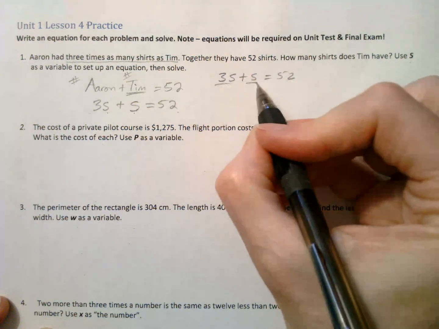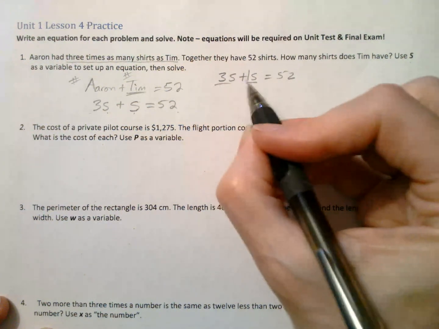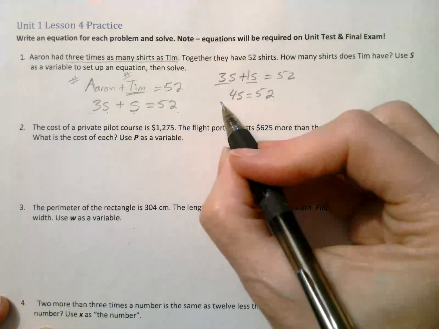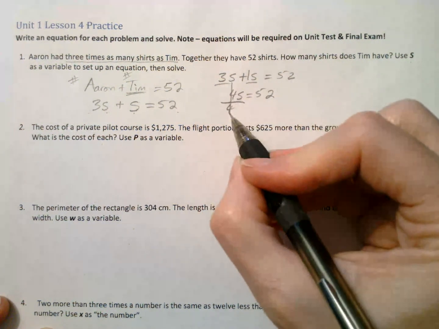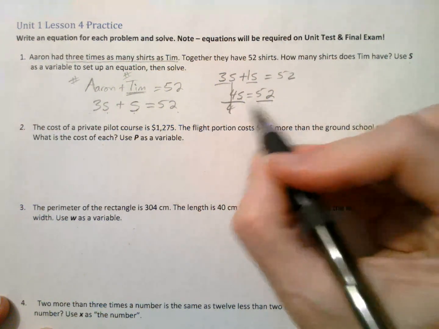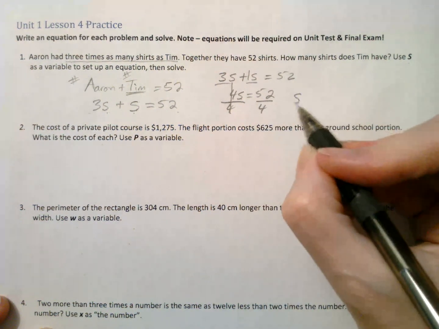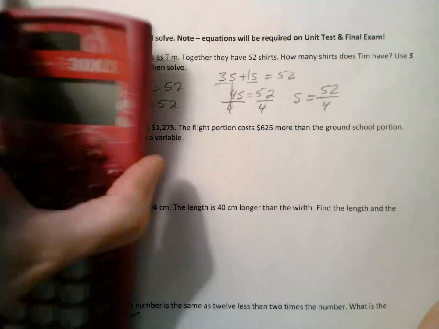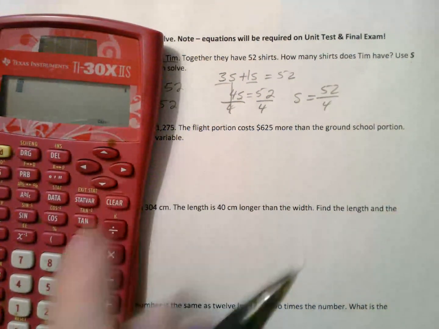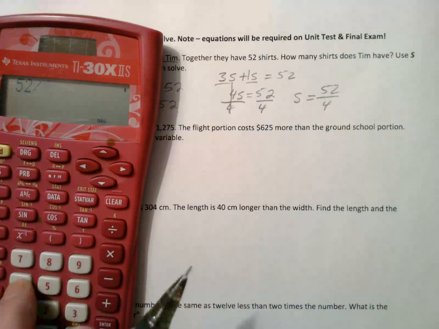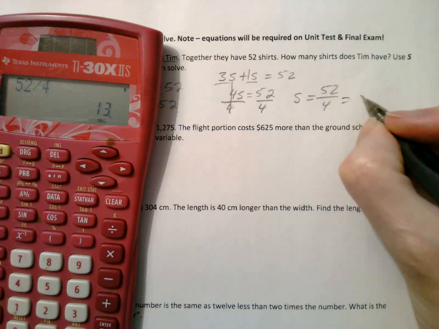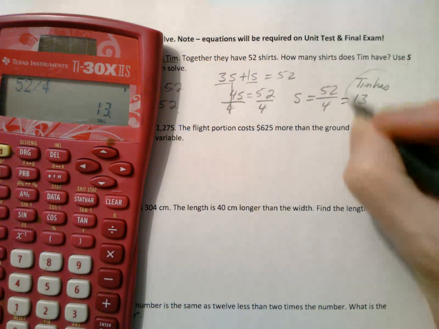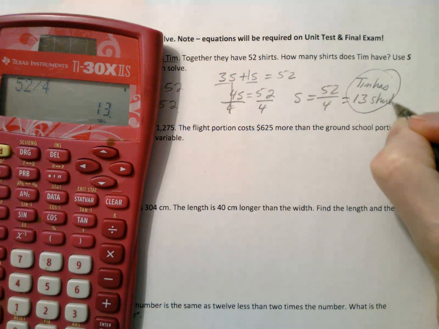Well, first I need to combine like terms. This is the same as a 1S, so there's 4S on this side. And then divide by what's in front of the S to isolate the S, and whatever you do to one side, you do to the other side. So S equals 52 over 4, and 52 divided by 4 is 13. So Tim has 13 shirts.